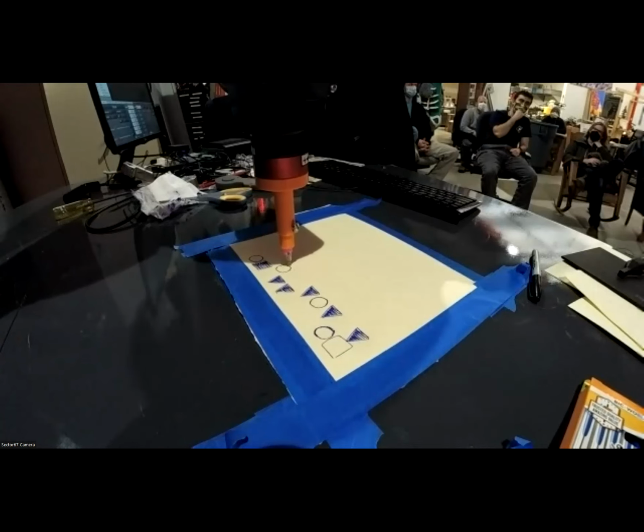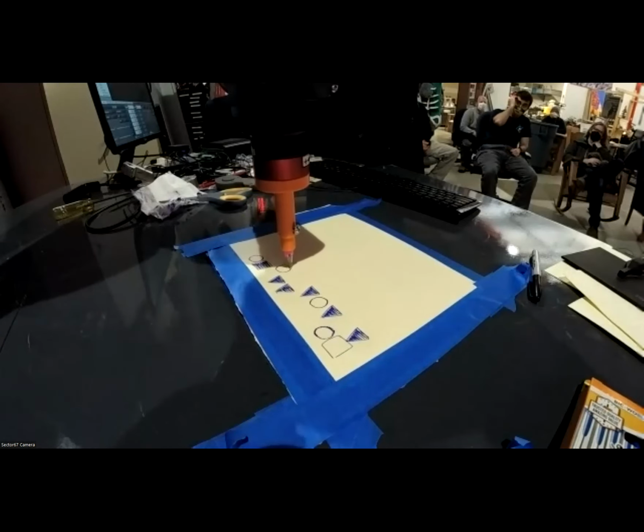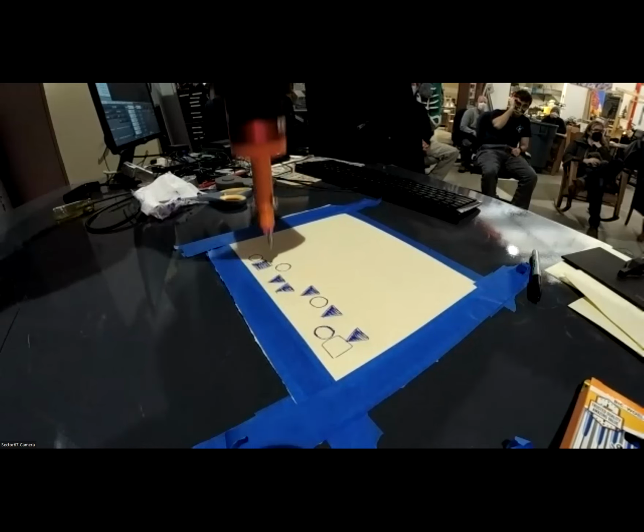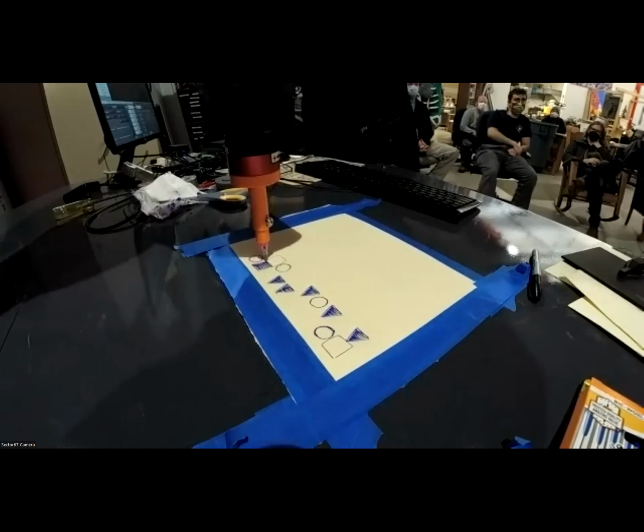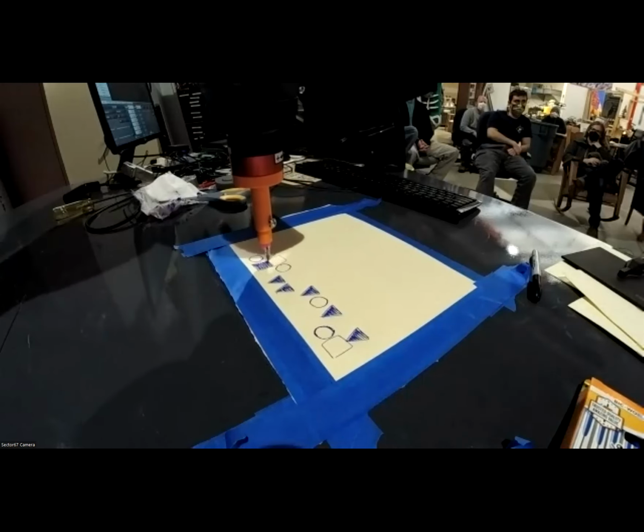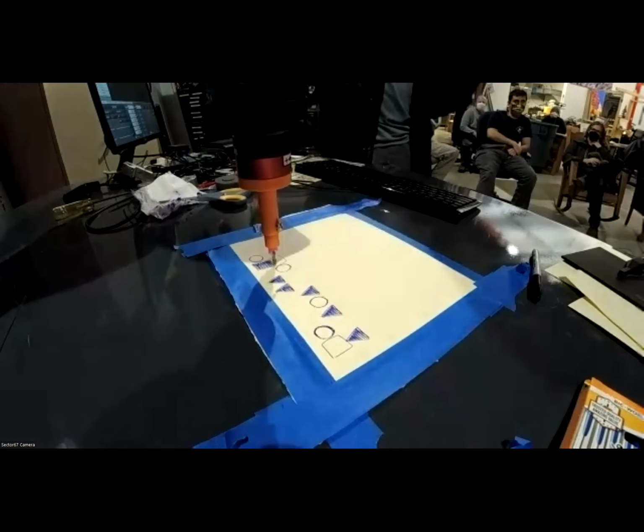Whatever place I'm drawing this triangle, I can calculate, go to this place, go to that place, and draw 3 lines that make a triangle. Just basic math formulas.